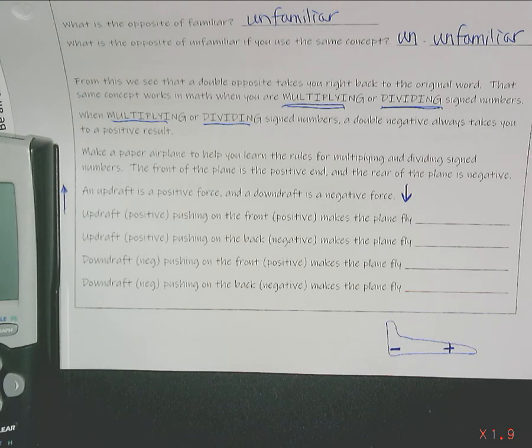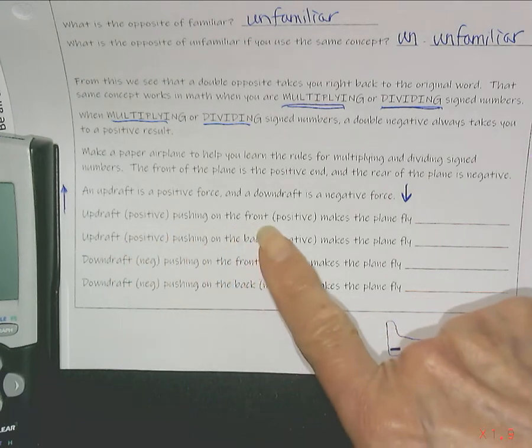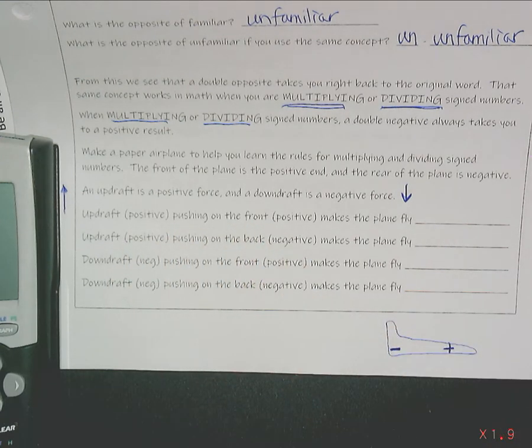Use one hand to hold the plane. The other hand is the updraft. So you've got your plane. An updraft pushing on the front of the plane makes the plane fly which way? Up, which is positive.